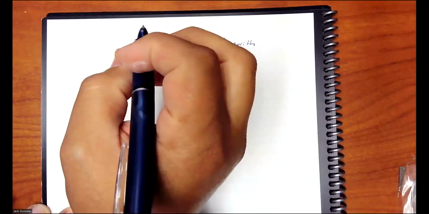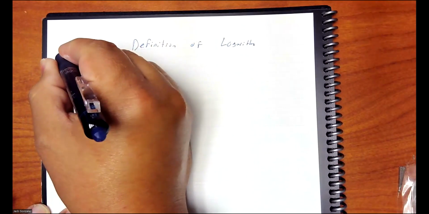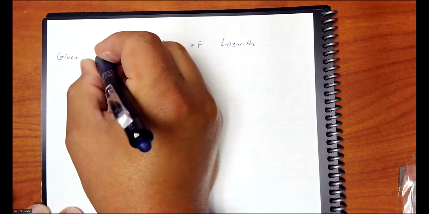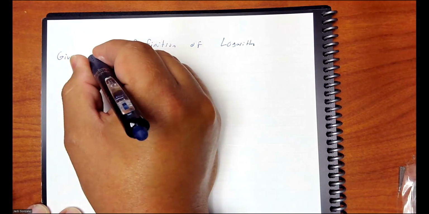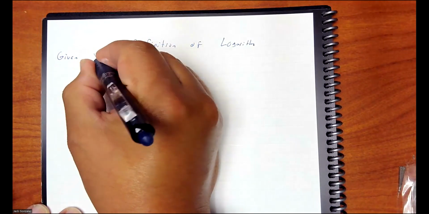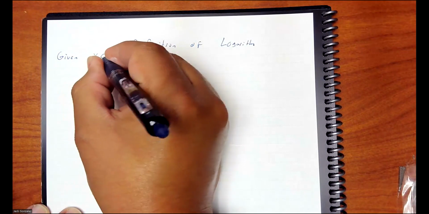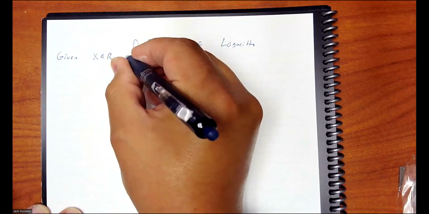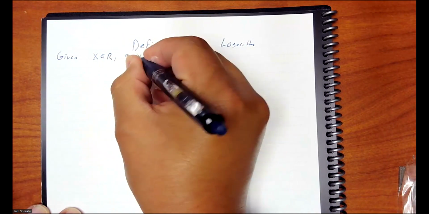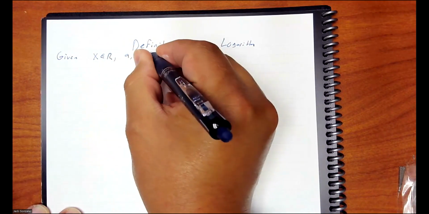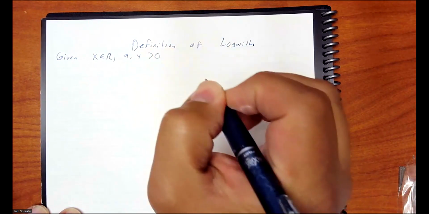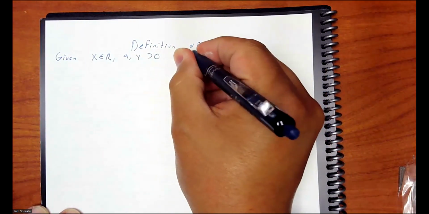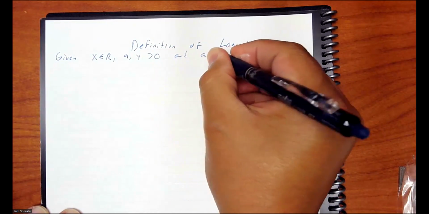So the following is equivalent. Given that x is an element of the real numbers, a and y are both greater than 0, and a is not equal to 1.